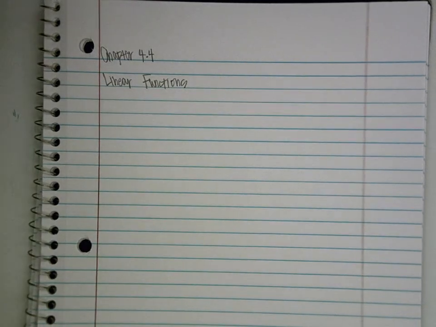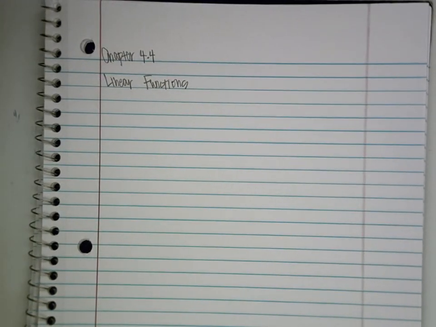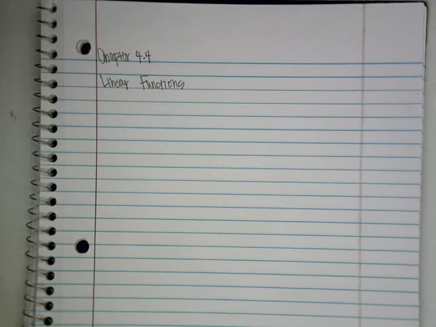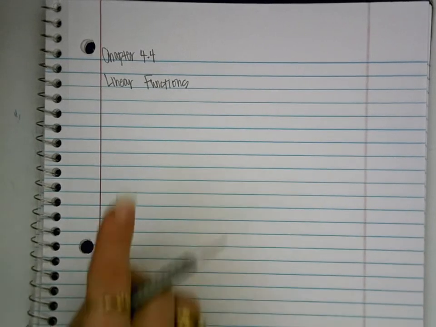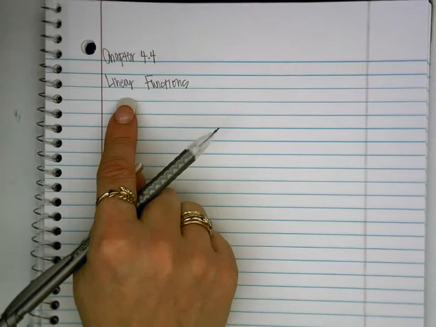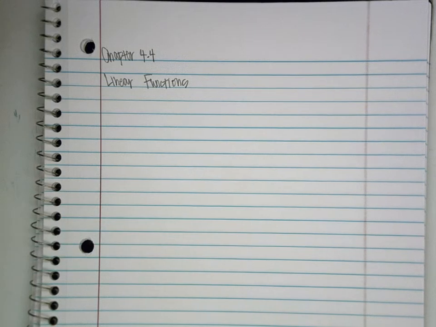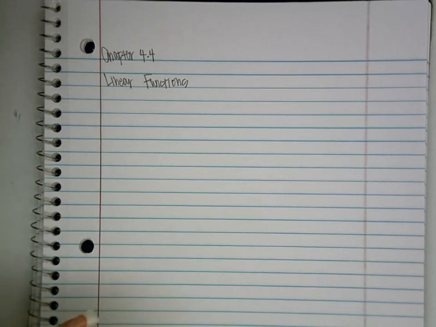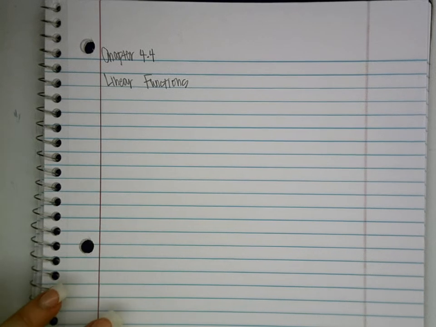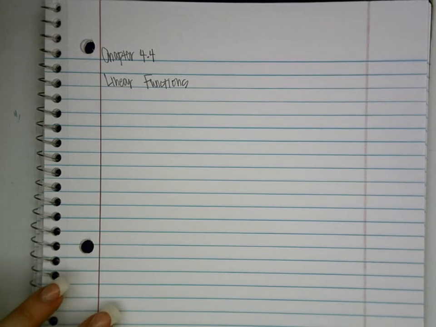Linear functions. Anyone have any idea what you think a linear function is? What does the word linear probably mean? Has the word line in it. Okay, so we're going to be drawing lines.